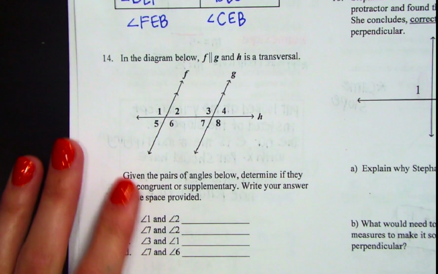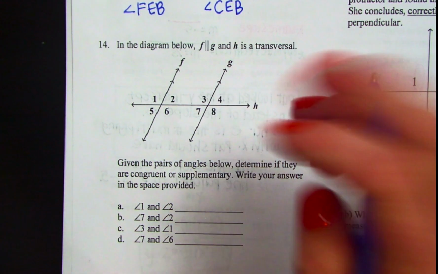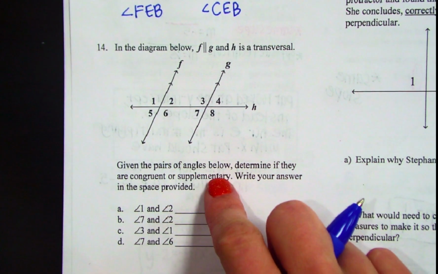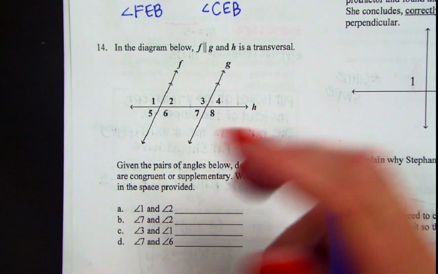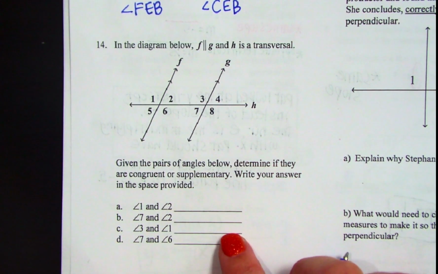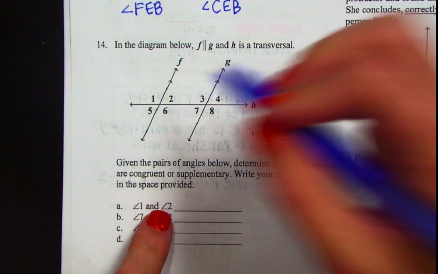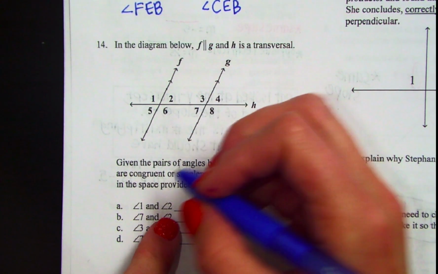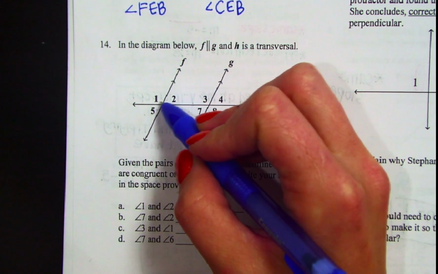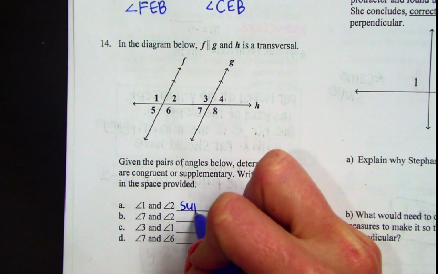Number 14, we are given that F is parallel to G and H is a transversal passing through. Given the pairs of angles below, determine if they're congruent or supplementary. So we will write that down here. So we're first looking at angle 1 and angle 2. Angle 1 and angle 2 are a linear pair. So a linear pair, those angles add up to 180 degrees. Those are supplementary.